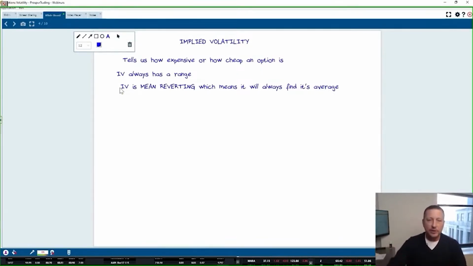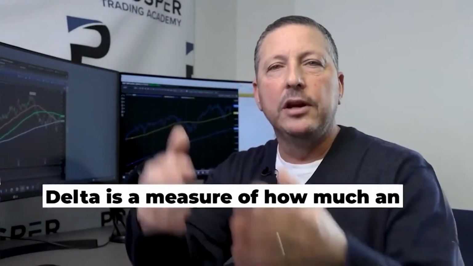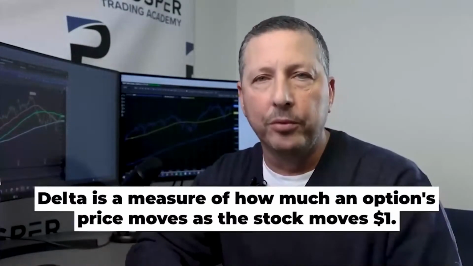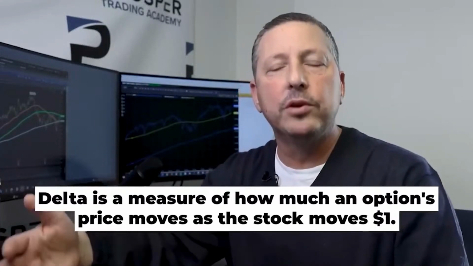Now, let's get into how we actually measure implied volatility. We've already spoken about delta, and we know that what delta represents is how much the price of an option moves as the stock moves $1. Well, the Greek measurement in option trading for volatility is called vega.